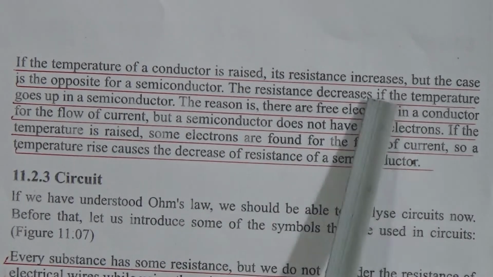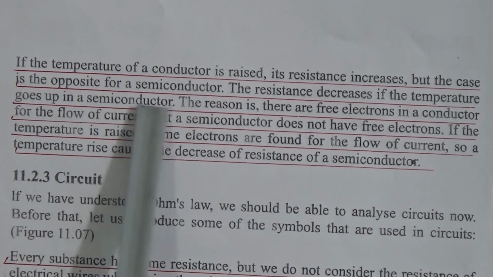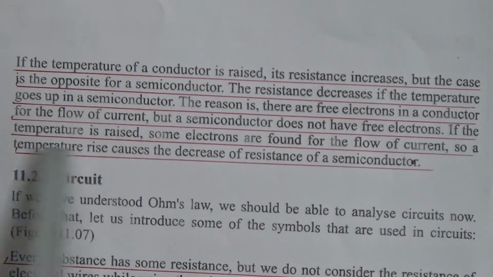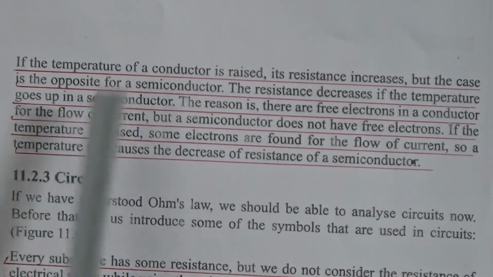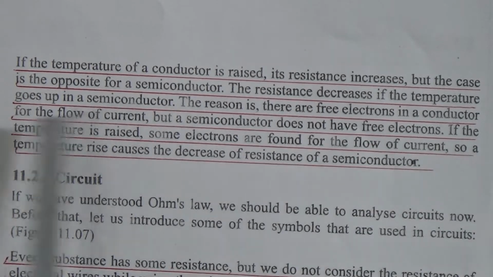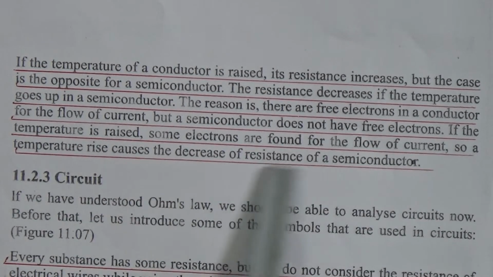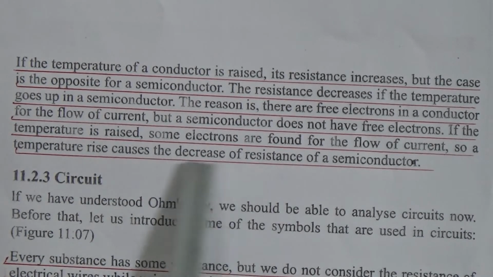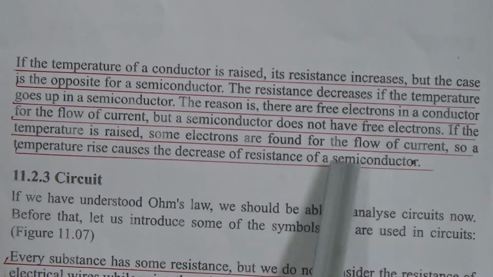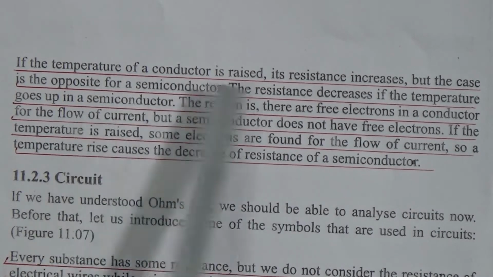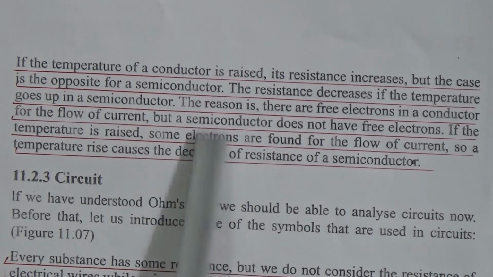The resistance decreases if the temperature goes up in a semiconductor. The reason is that there are free electrons in a conductor for the flow of current, but a semiconductor does not have free electrons. So if the temperature is raised, some electrons become available for the flow of current. So a temperature rise causes a decrease of resistance of a semiconductor. From here, my dear students, one question will come, so learn this part properly.